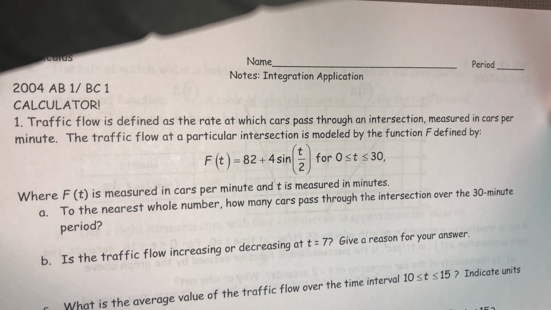Our first problem says, traffic flow is defined as the rate at which cars pass through an intersection measured in cars per minute.